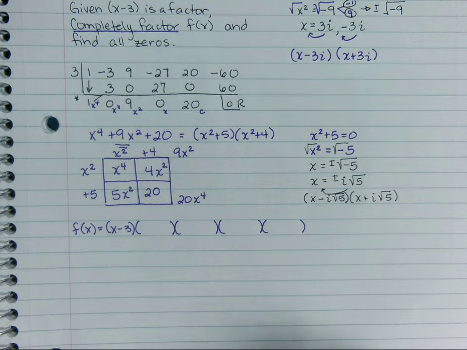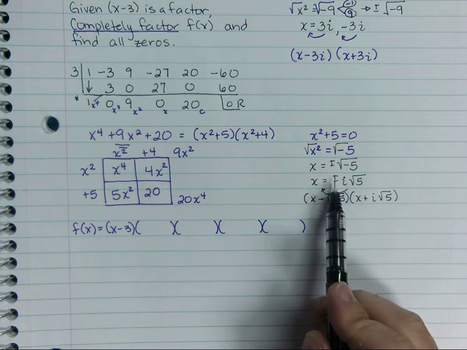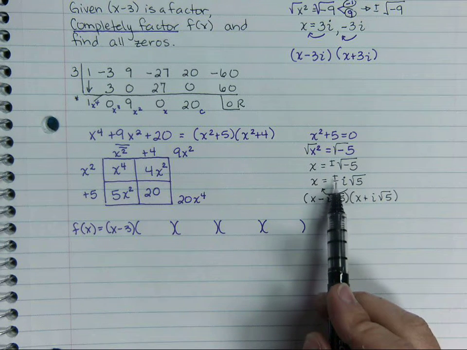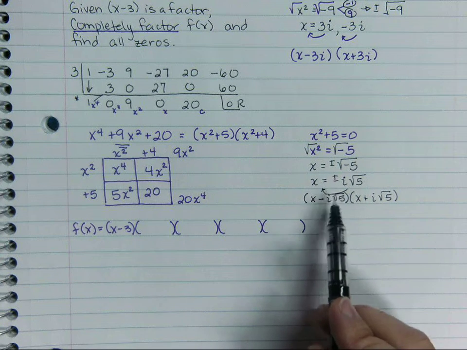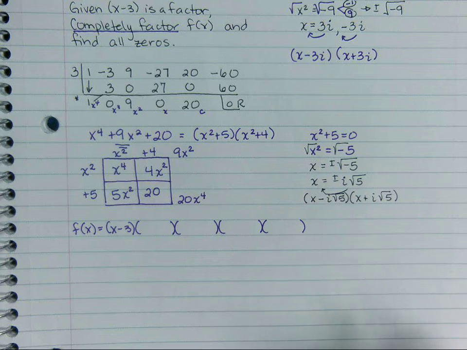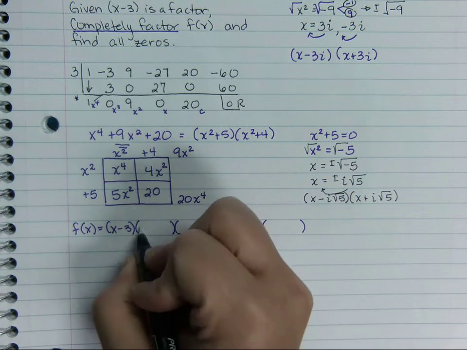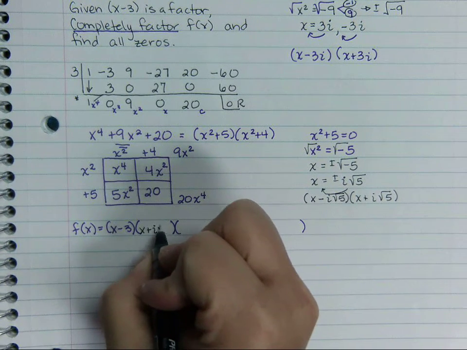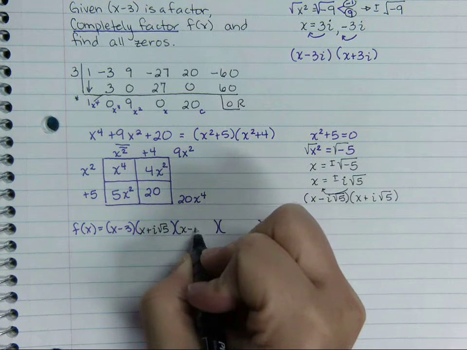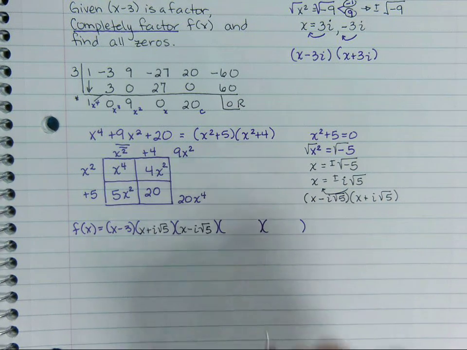And that's one thing you want to recognize: when you have the plus or minus, it doesn't really matter at the moment how you think about which one is which. If I start with the positive, it becomes a negative. If I start with the negative, it becomes the positive of the factors when I move over. So two of my factors are going to be x plus i root 5 and x minus i root 5.